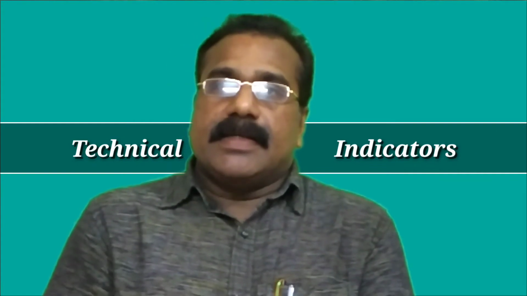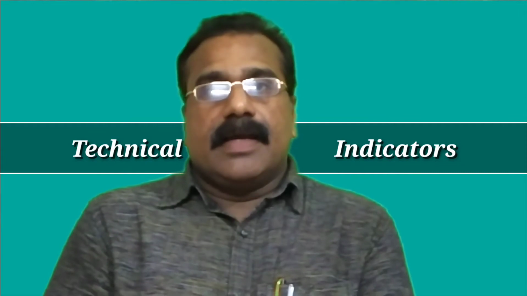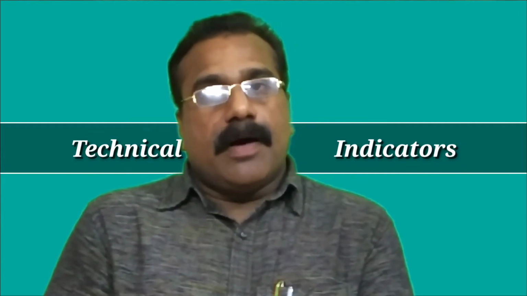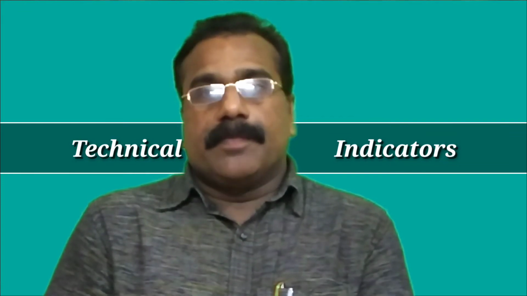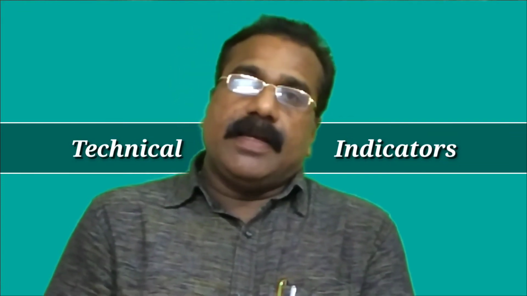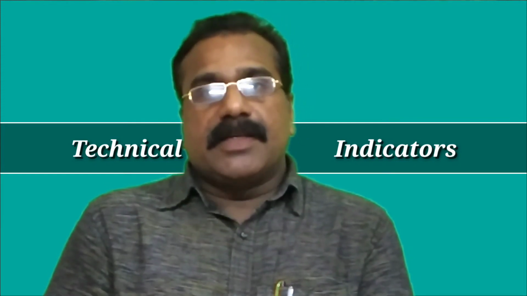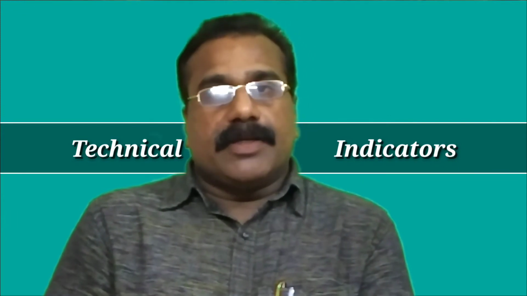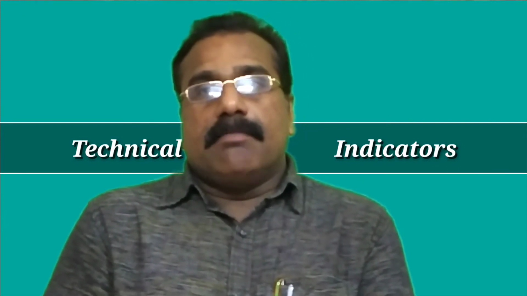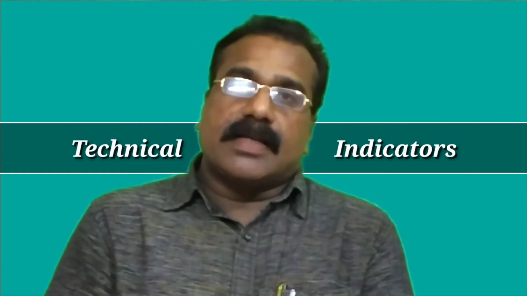Generally, technical indicators are represented in graphical forms above or below the price charts of a stock. The graphically represented indicator helps the traders to draw relevant trend information by comparing the price chart of a stock with its corresponding indicator chart.